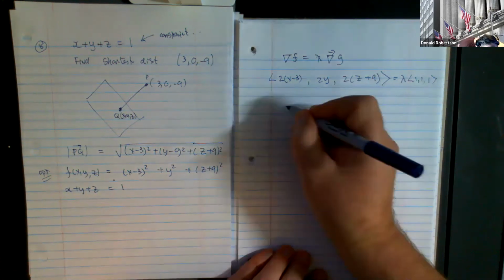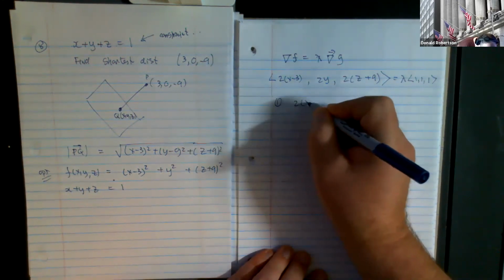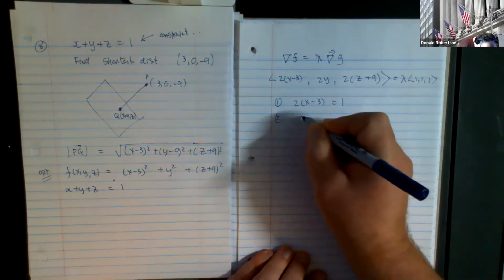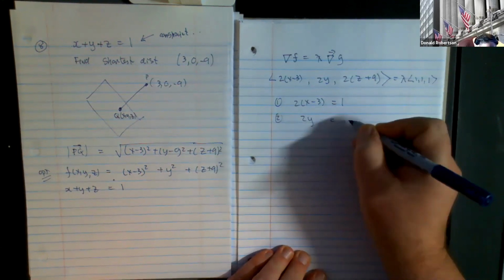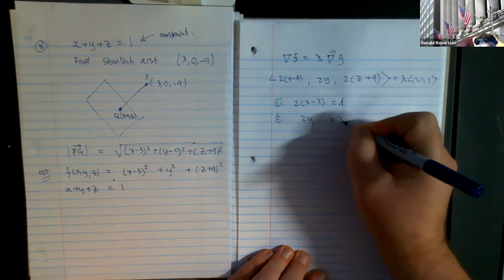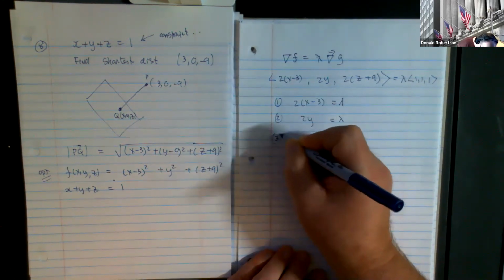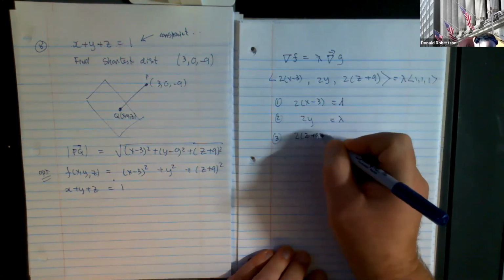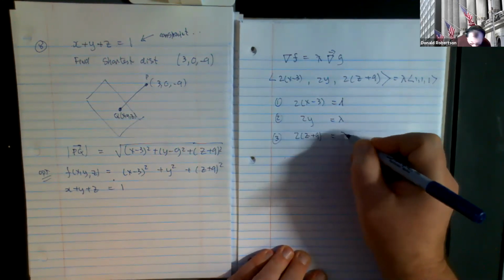So when I match up the equations, 2 lots of X minus 3 is going to be 1 lambda. 2 lots of Y is going to be 1 lambda. And lastly, 2 lots of Z add 9 is also going to be 1 lambda.